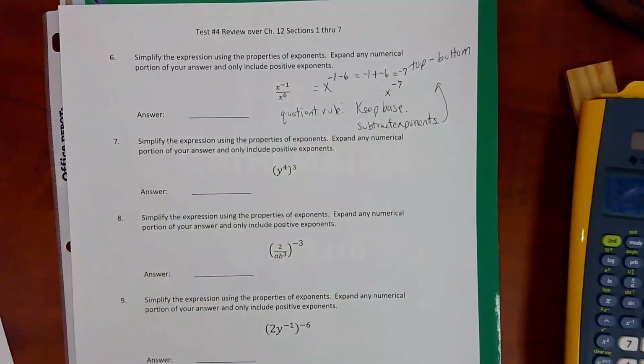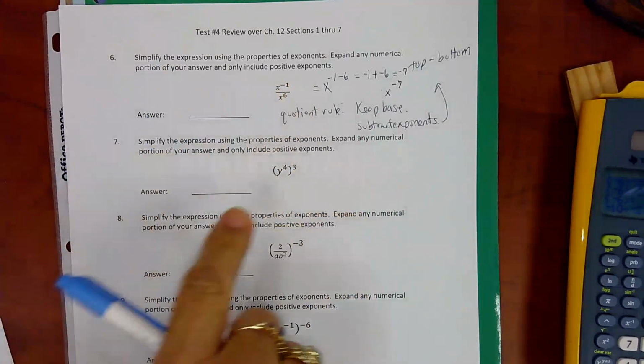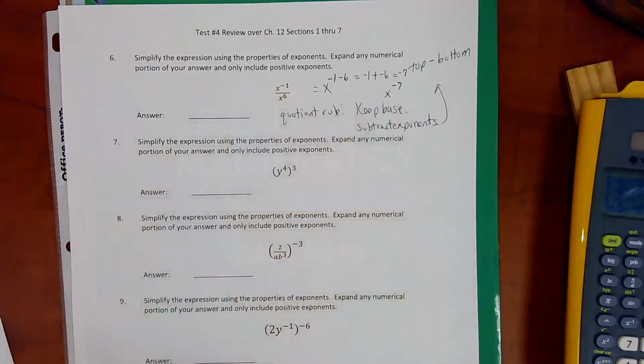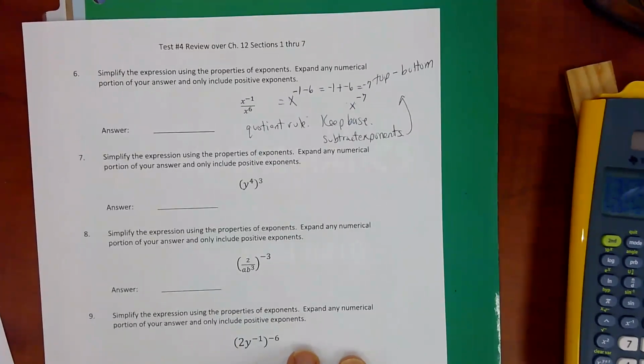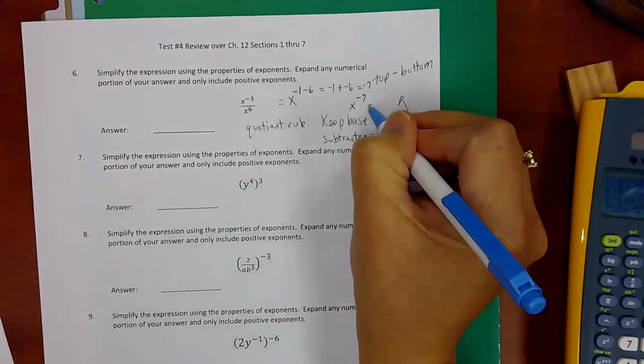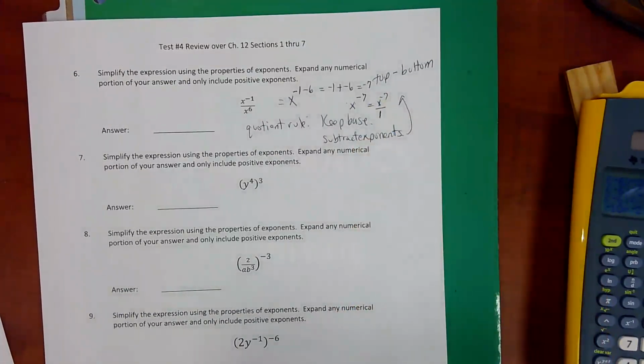And remember that you cannot leave answers with negative exponents. For this problem, they want you to include only positive exponents. And it's not a scientific notation problem, so you do have to tweak that and use the negative exponent rule. This has an imaginary 1 at the bottom. We just don't bother writing that.